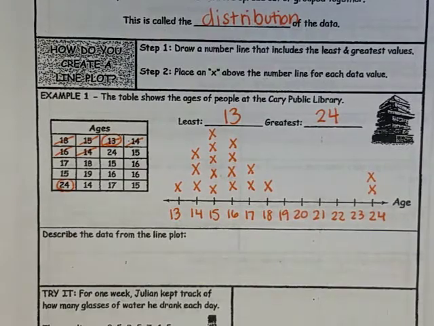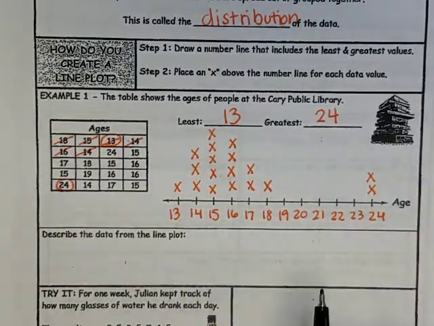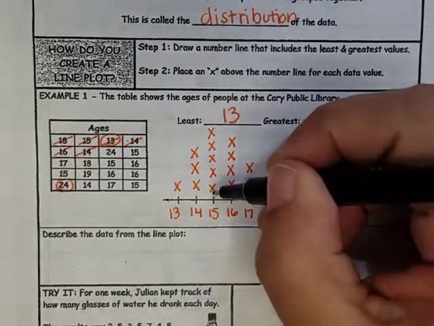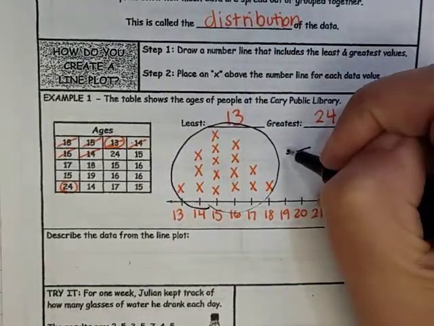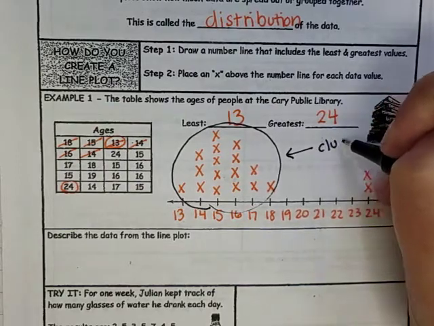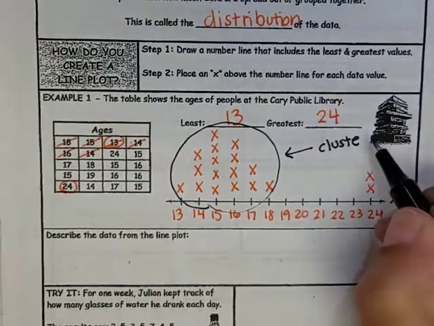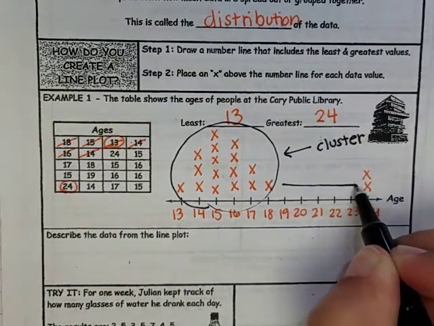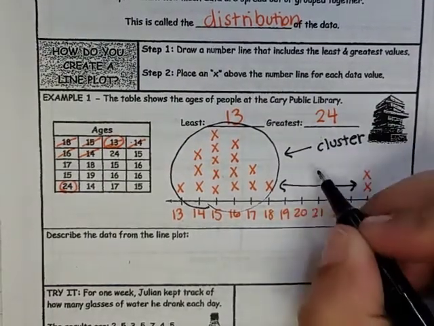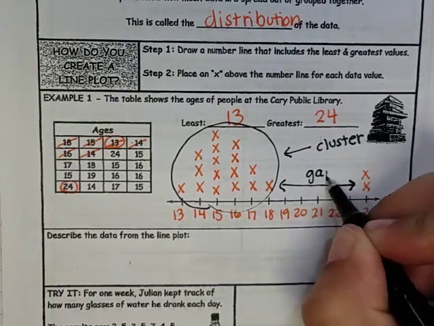Now I'd like for us to talk about what we see in this data. Right here, this is the clustering. So let's circle that and call that a cluster. From here to here, this is our gap. There's not any data between there.